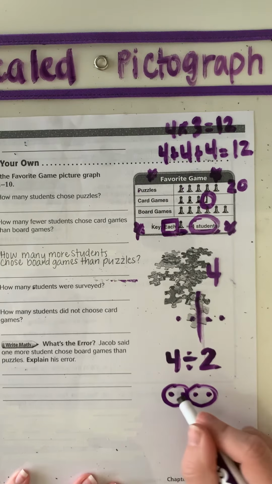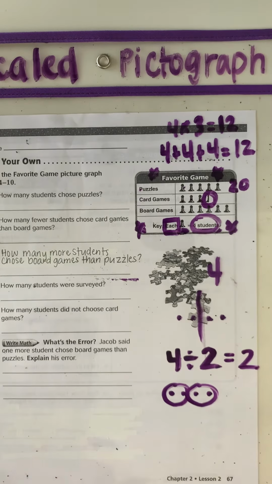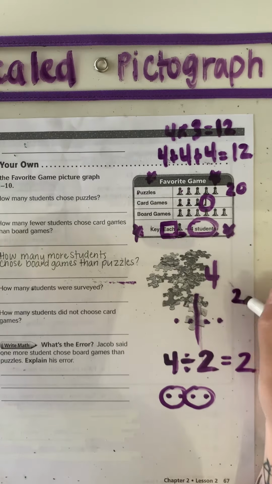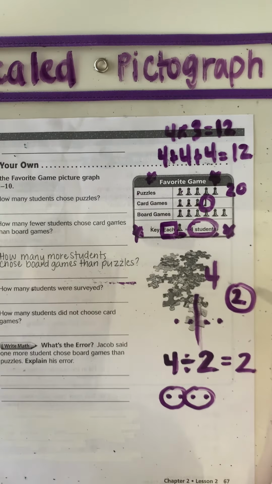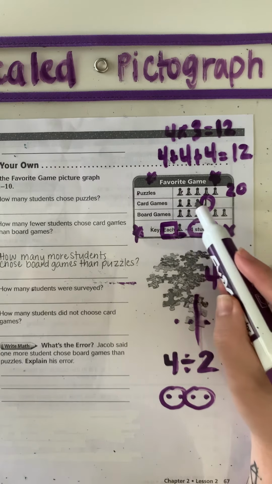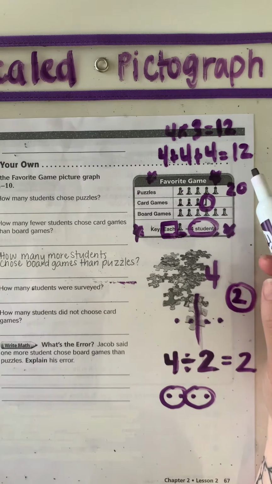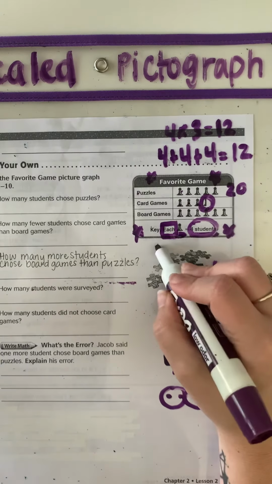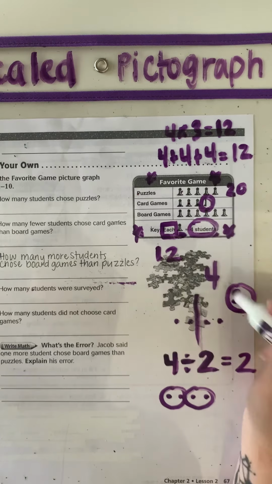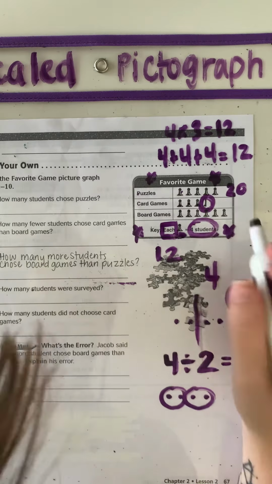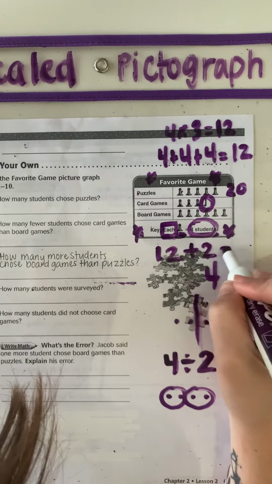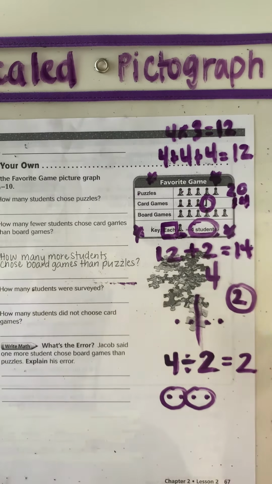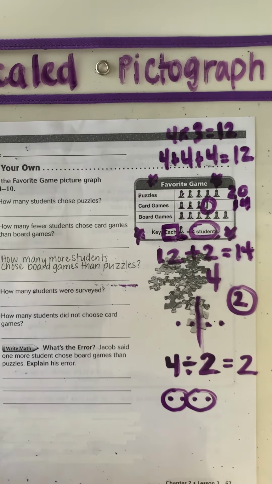1, 2, and that gives me 2 groups. So I know that each half piece actually stands for 2 people. So I did figure out 4 plus 4 plus 4, and that equals 12. But I need to add this half piece here. So I already have 12, and I just found out that half of 4, if I cut 4 in half, that gives me 2. So really, 14 people picked card games as their favorite game.